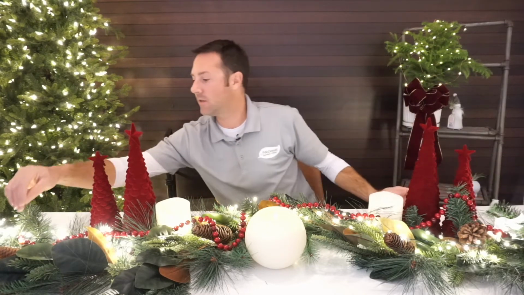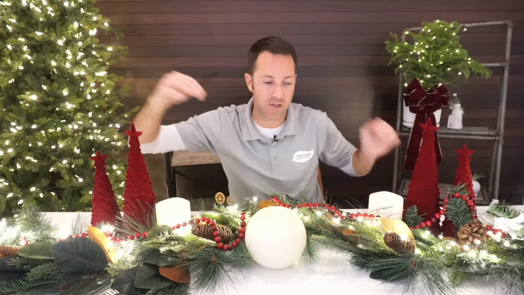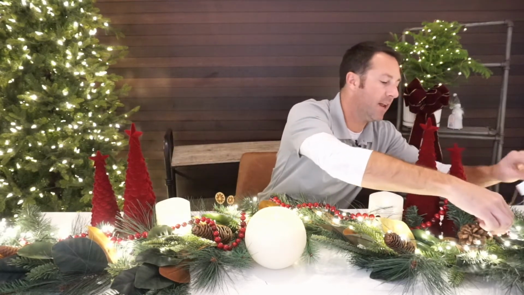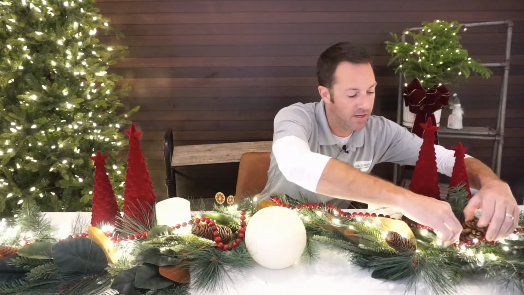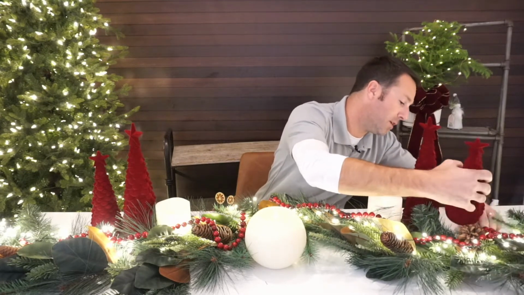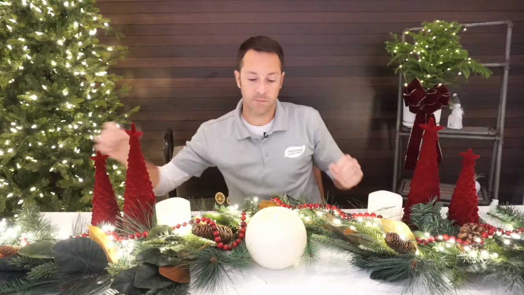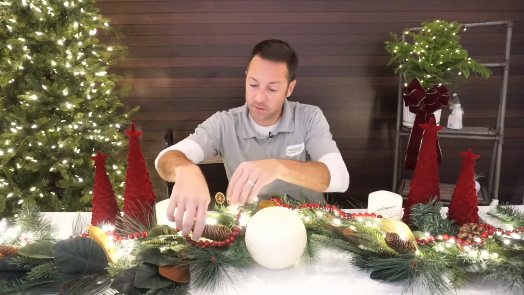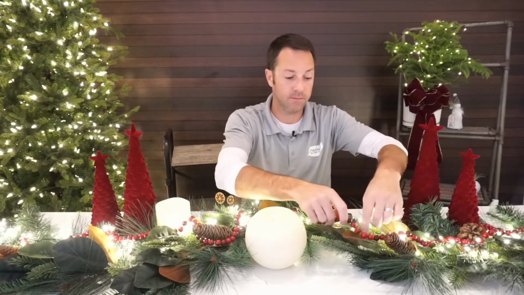Remember, I'm going to let it not go all the way to the end because I want to allow it to bob and weave throughout the garland. And if I try and stretch it all the way to the end, then it's going to look a little bit like I planned it out way too much. So again, want it to be a little natural. Want it to just do its own thing here. See, that just needs to be tucked. This needs to be tucked. There we go. Don't think about it too much.